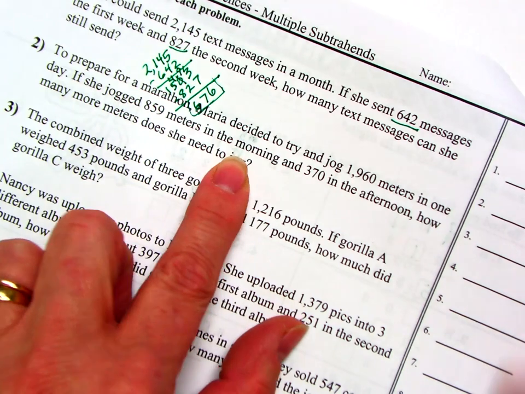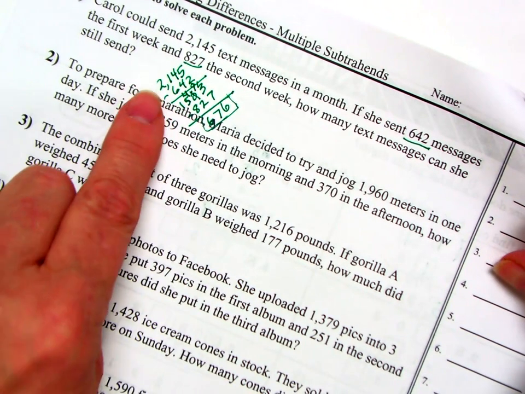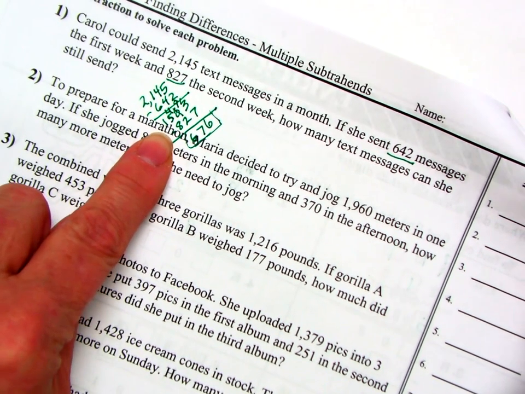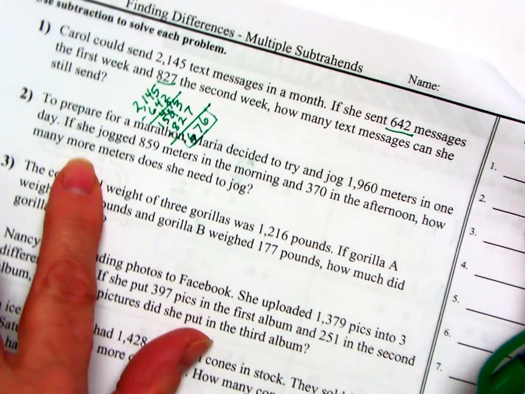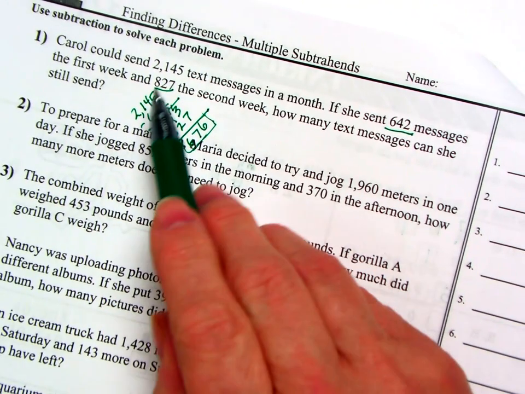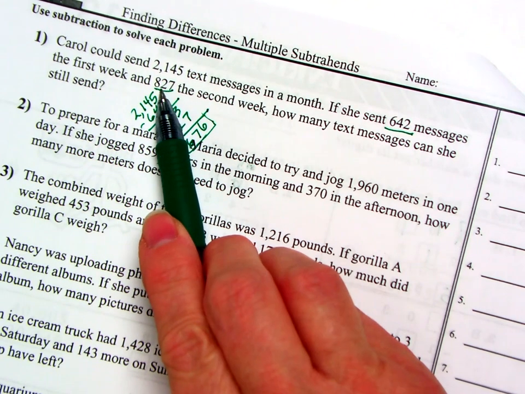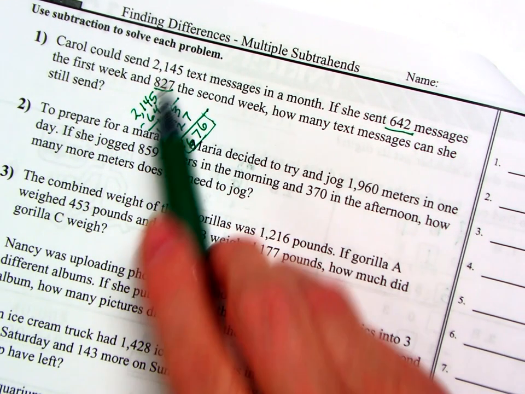Now here's the other way that you could do it. Instead of doing two subtraction problems, students are more likely to mess up on a subtraction problem than addition. What I can do instead is add together these text messages plus these text messages, and then just subtract once.